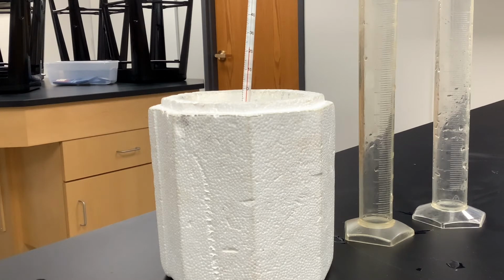As the hotter metal cube is moved to the cooler calorimeter water, heat is going to transfer from the hotter cube to the cooler water, again, until they reach the same temperature, until they're at an equilibrium.